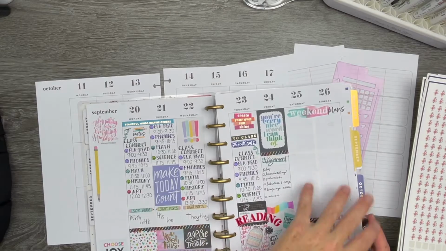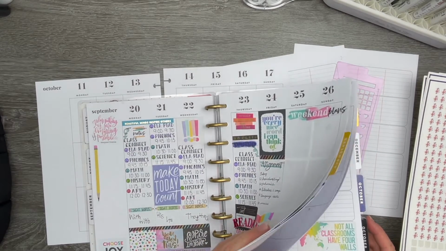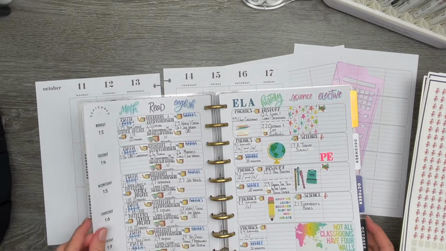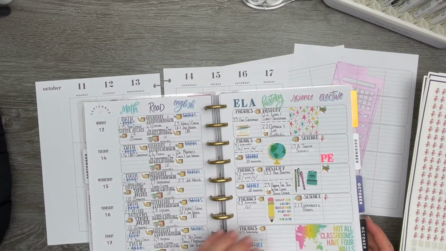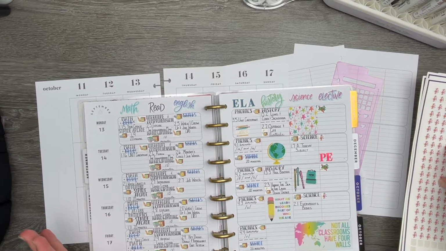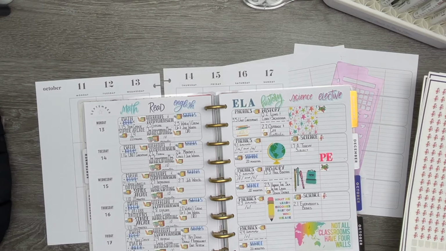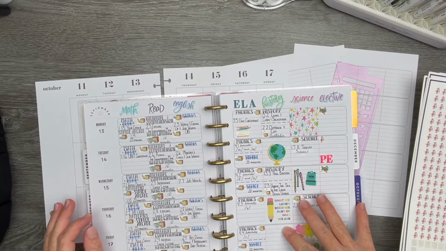When it comes to the learning coach of it all, it is a little bit more complex. So this is one where I use the icons. I use them for the exact same subjects that the oldest used when he was at home in quarantine, or whatever you want to call it. But I label it based off of his subject, what he's doing that day.